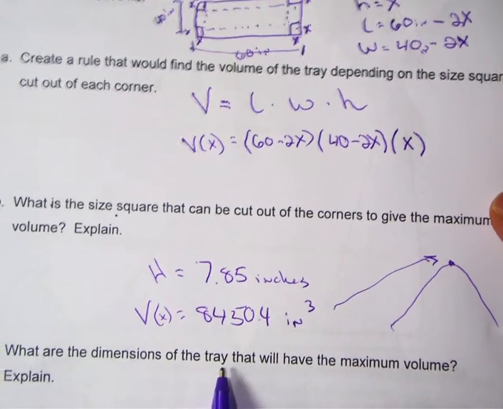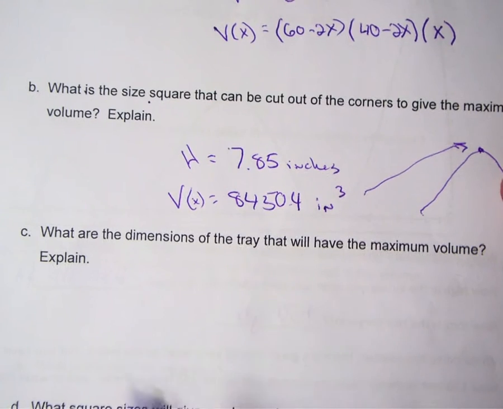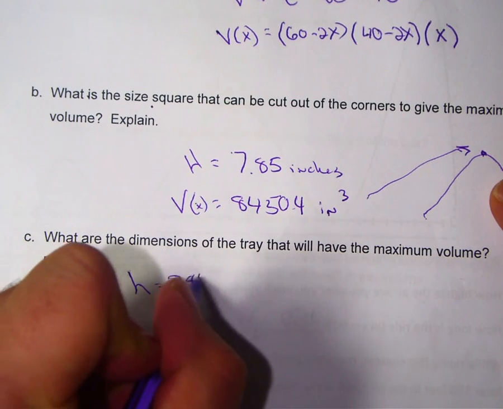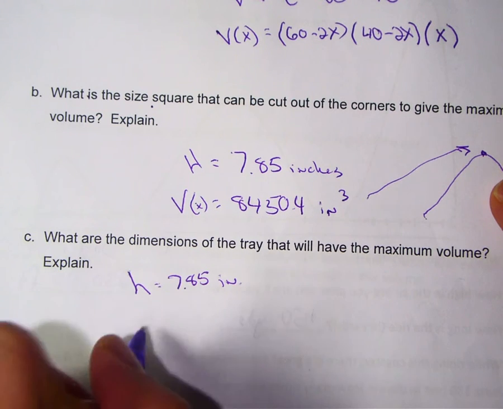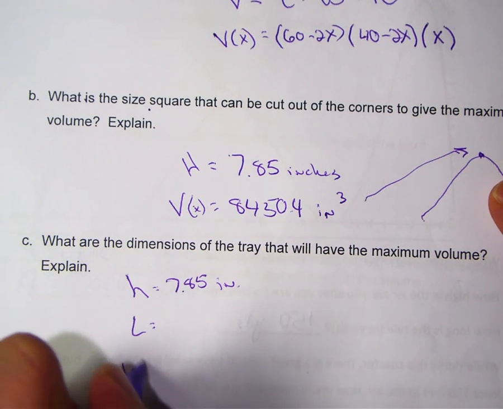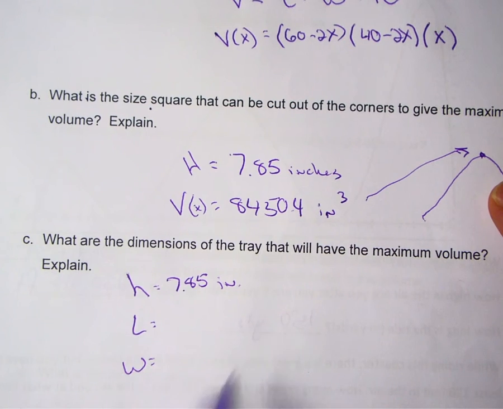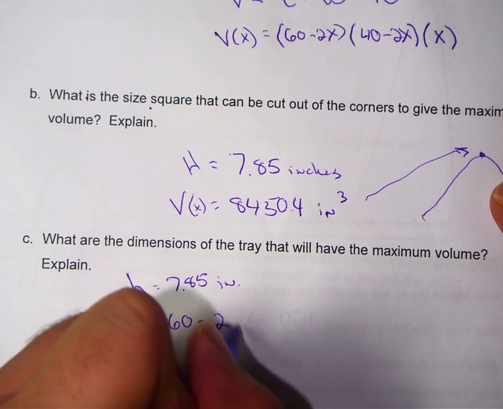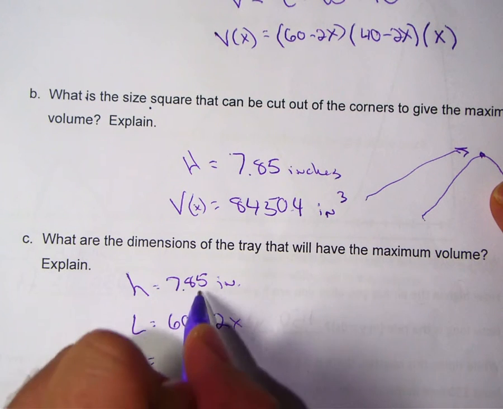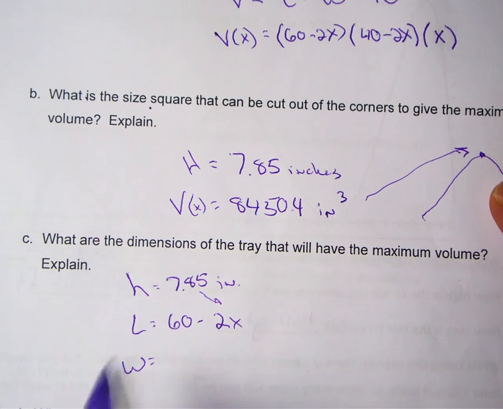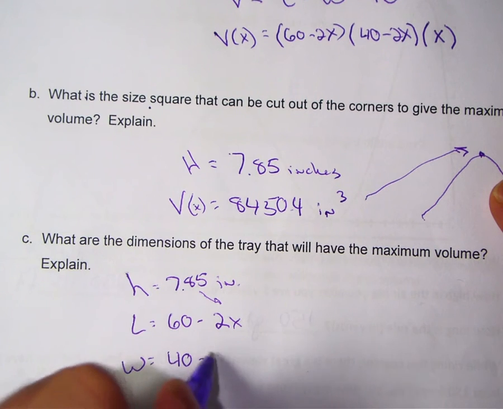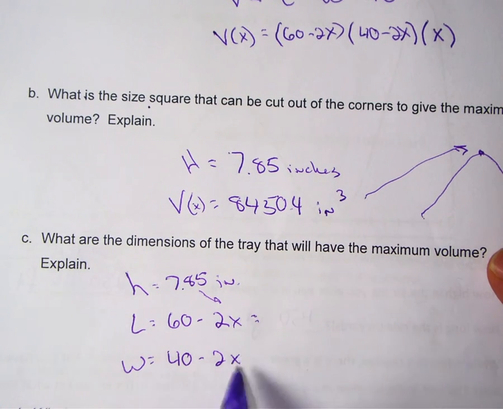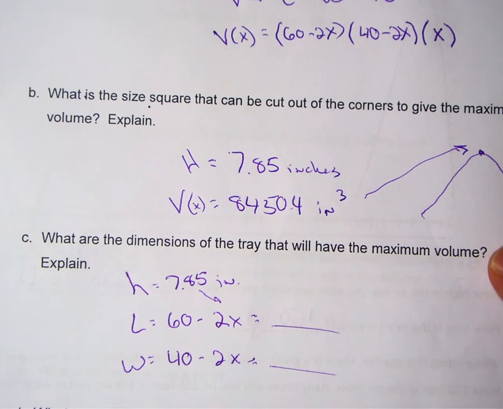What are the dimensions of the tray that will have the maximum volume? Explain. So, again, we've got the height is going to be 7.85 inches, and then you can take the length and the width, and you can plug those in. Because remember, the length was 60 minus 2 times the height, or 2x. So I'm going to take that and put it in there and solve that. And the width was 40 minus 2x, so I can then plug that 7.85 in there to figure that out, and then get my answers over here.